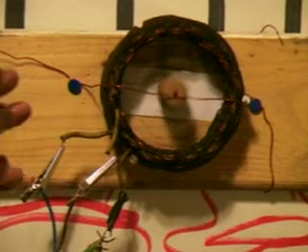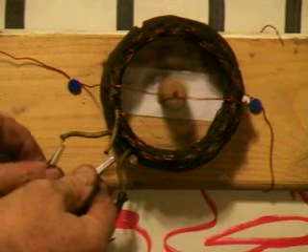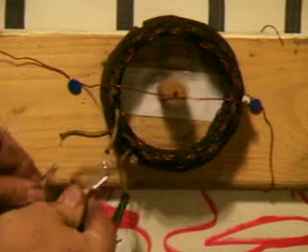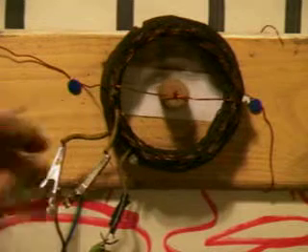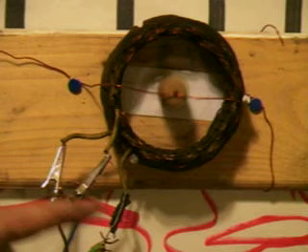Now you could also do that with a direct current alternator, but not in the same way. Or a direct current dynamo. Now we're going to change the wire. I'm changing the wires here. When we do, you saw it reversing.